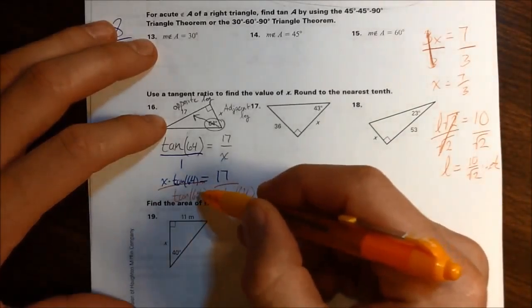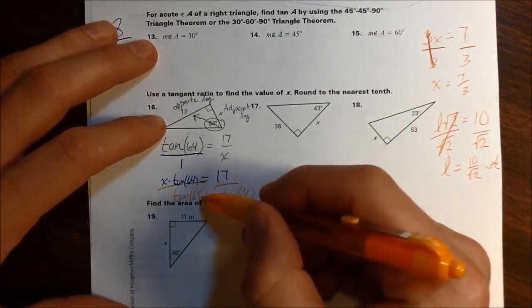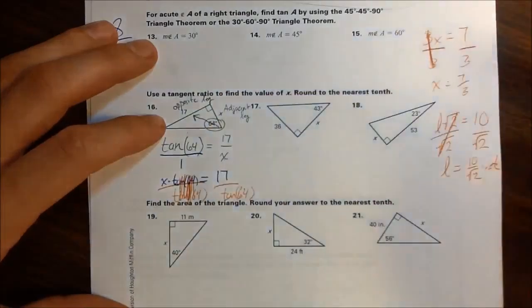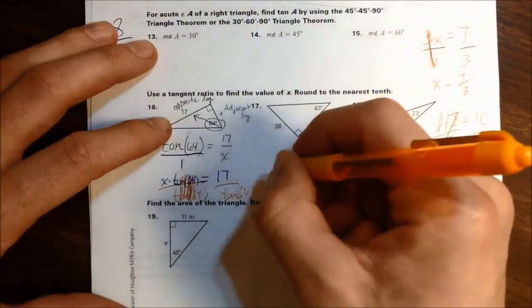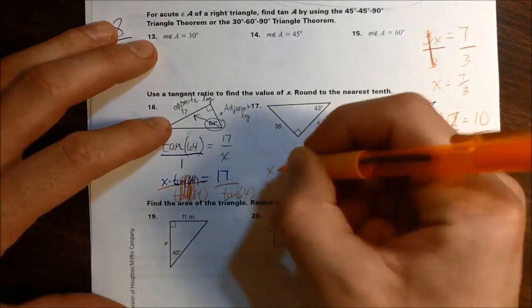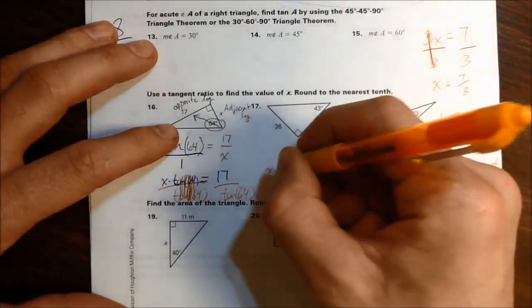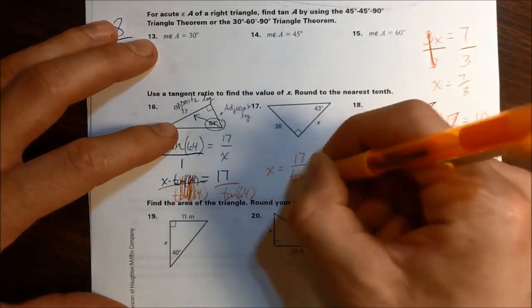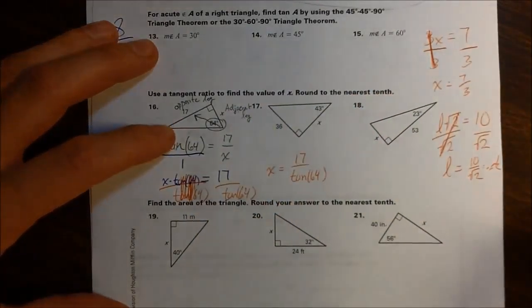By dividing on the left-hand side by the tangent of 64, these two reduce down to just 1. And so we're left with only x on the left-hand side, and on the right-hand side we have 17 divided by the tangent of 64.